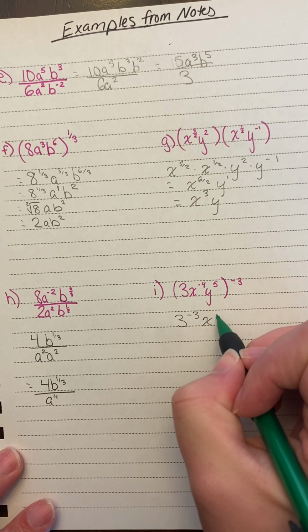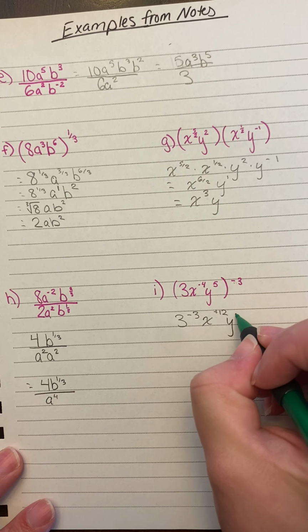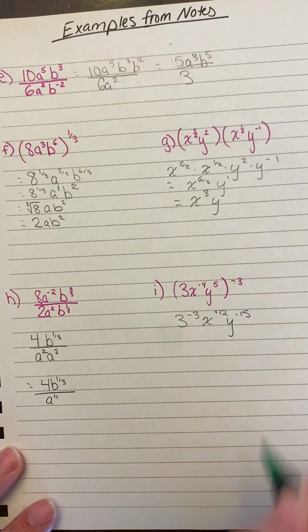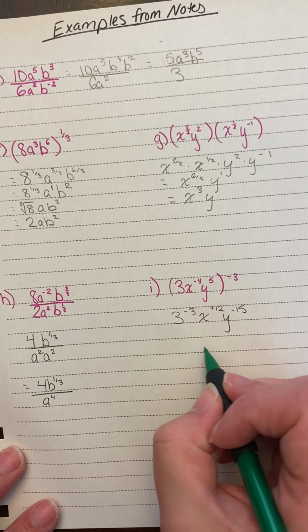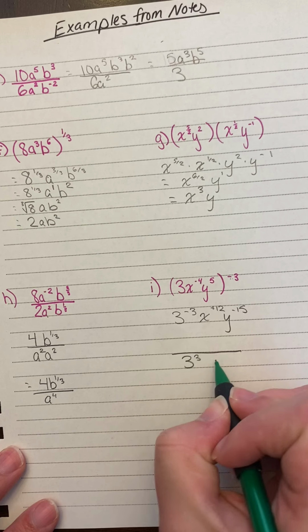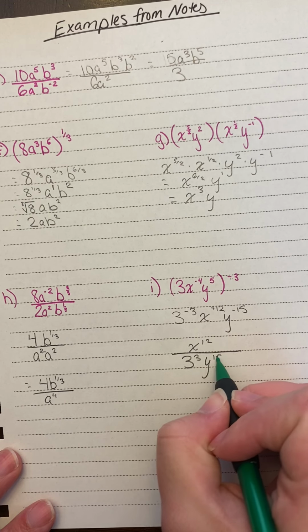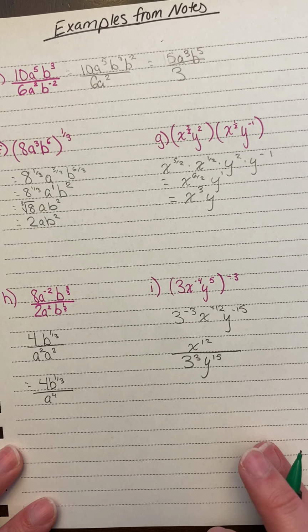So negative 4 times negative 3, so positive 12, and y to the power of negative 15. Now from here, I still have negative exponents, so I need to do the reciprocal. So I'm going to say the bottom here, 3 to the power of 3, x to the power of 12, y to the power of 15. Sorry, I did that a little funky there.